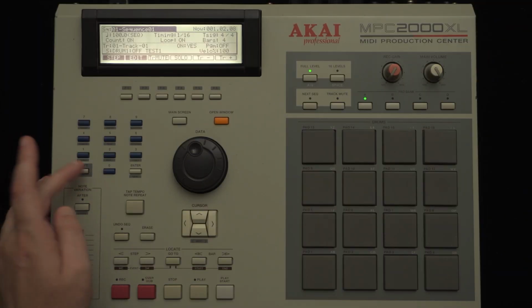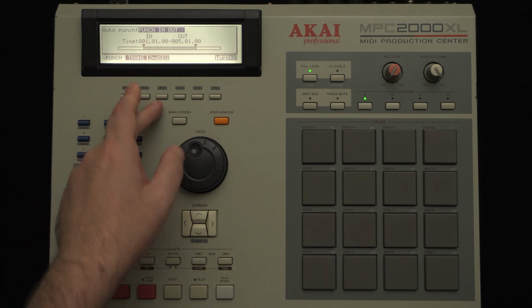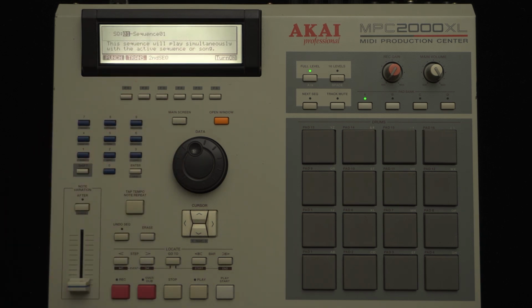So if we jump back into that Shift 2 screen again, and this time we'll take a look at this curious looking second seek. The second seek is a strange little feature you can use under the miscellaneous page. It's not really something you can use in real time in a live performance situation, but it is useful if you want to try a bass part on sequence 1 against some other type of sequence.